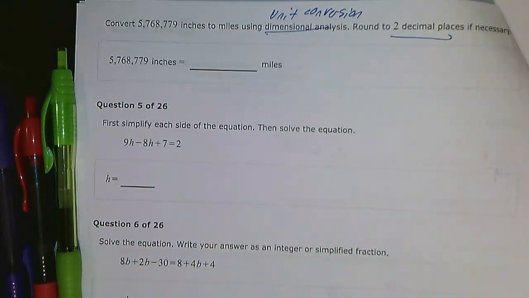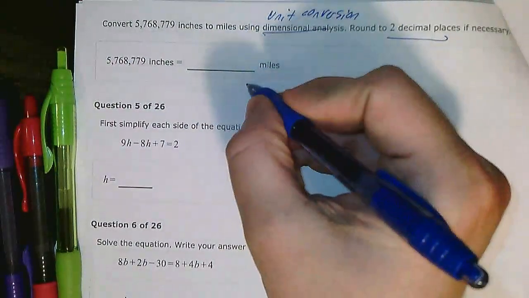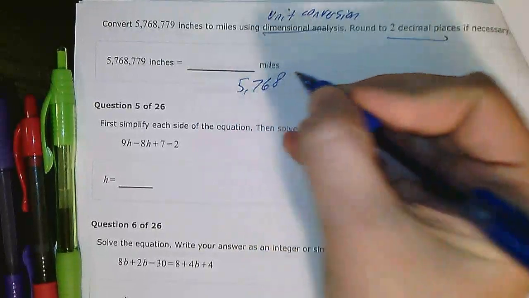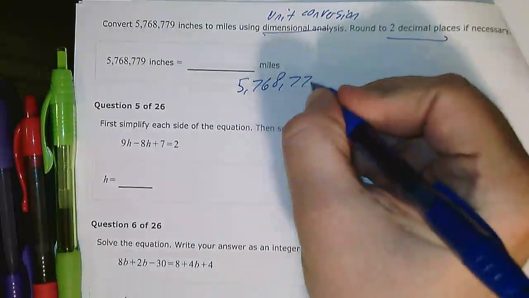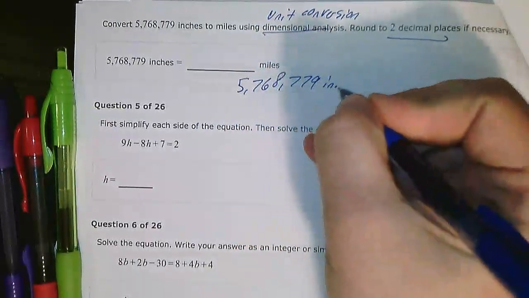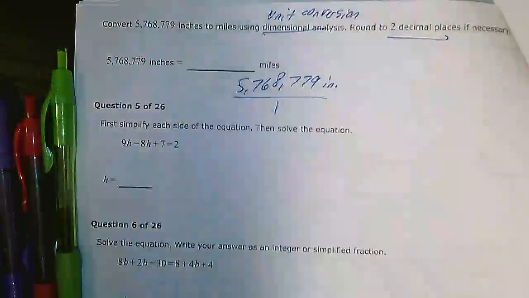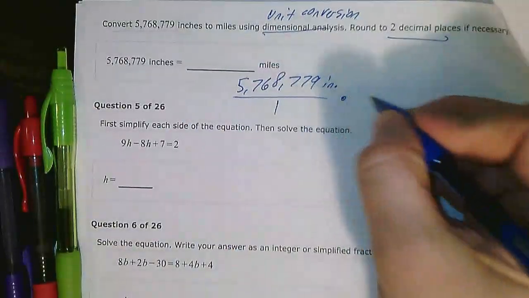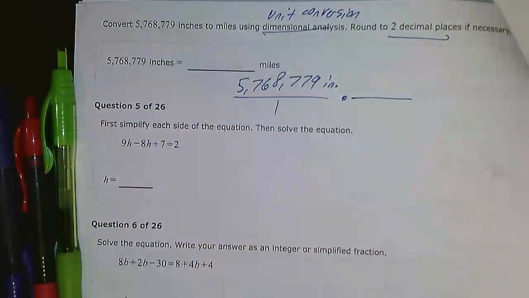So, dimensional analysis. I'm going to start with 5,768,779 inches. And I put my starting unit over 1 because we use the property of multiplying fractions to get this down to the dimensions that we want.